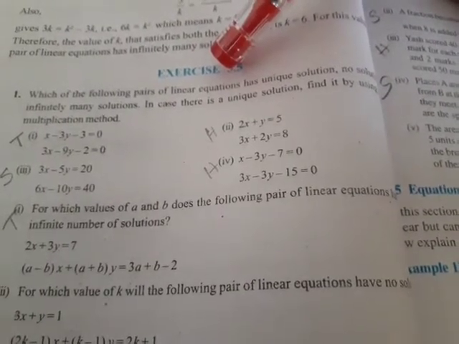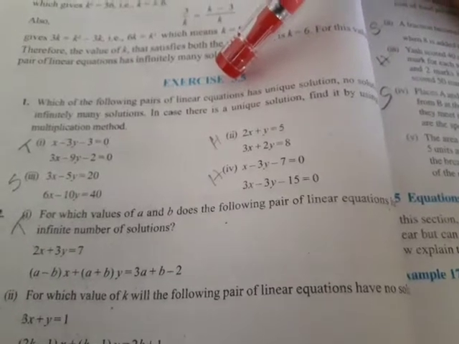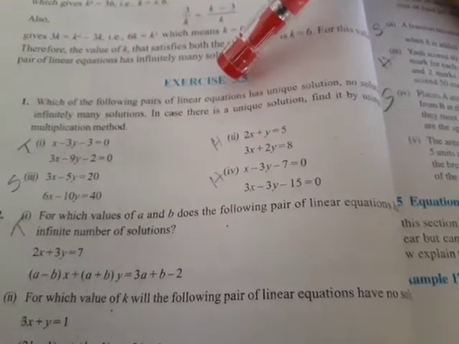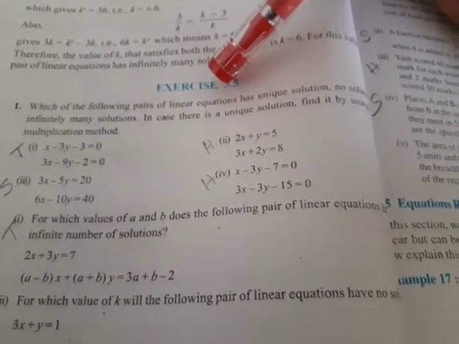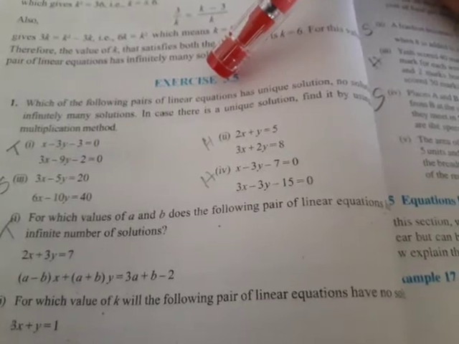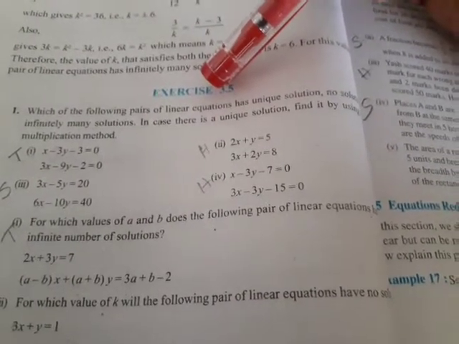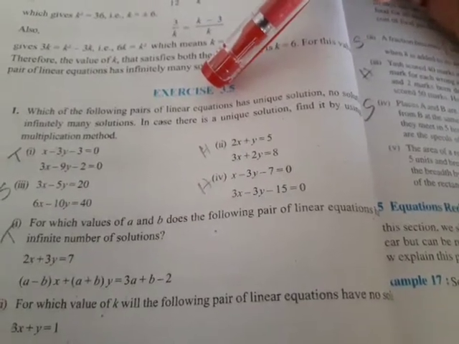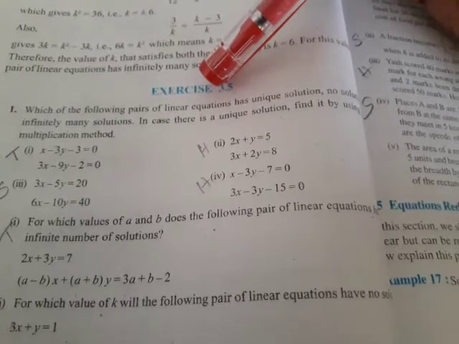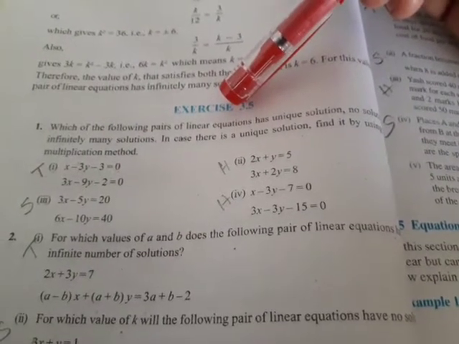Without solving, how will you find out whether it has a unique solution, or it doesn't have any solution, or it has infinitely many solutions? We have learnt comparing the ratios of the coefficients of the two equations. We can identify which pair of equations has a unique solution, which has infinitely many solutions, which doesn't have any solution, right? So let us recall that first, and then we can solve these problems.